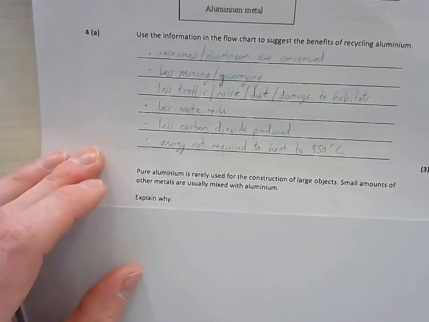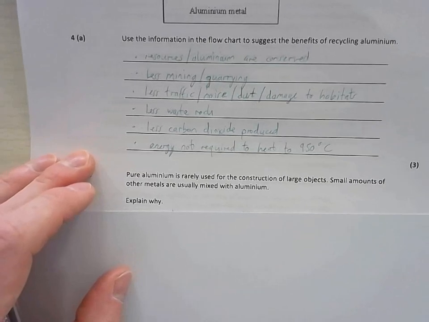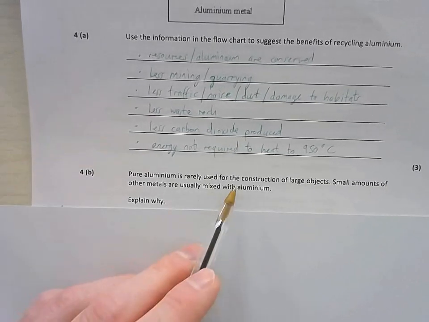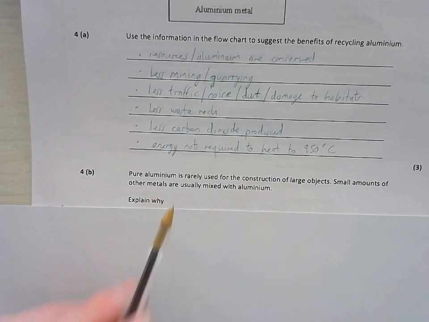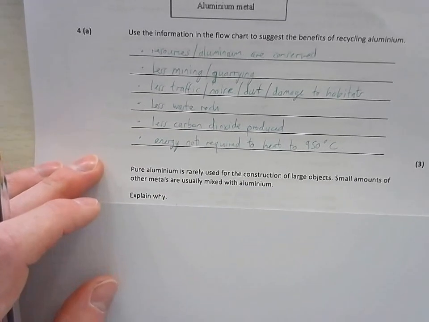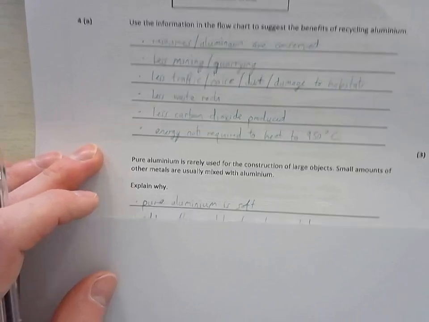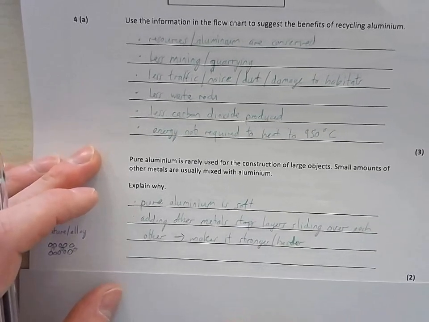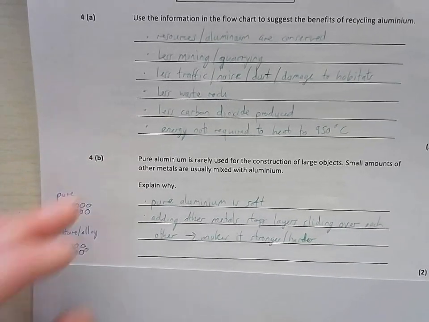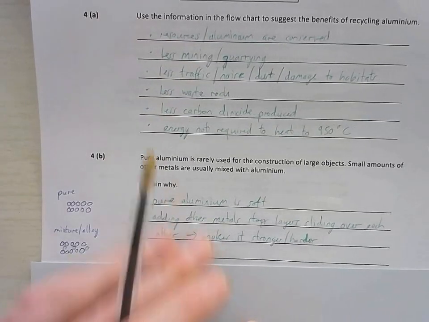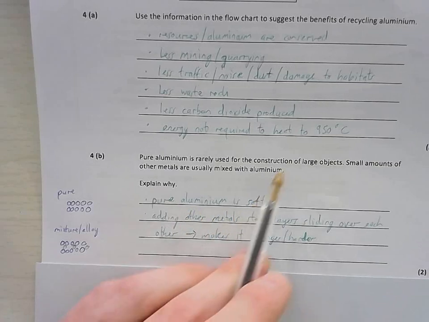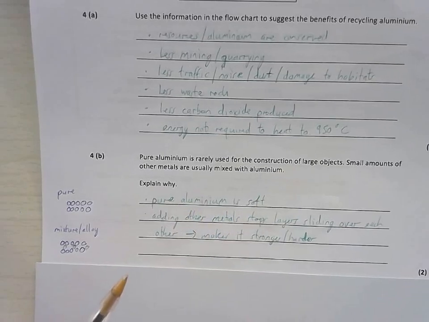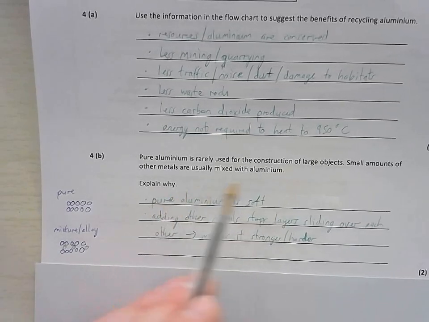Okay, then we've got a similar question to one we had before. So pure aluminium is rarely used for construction of large objects. Small amounts of other metals are usually mixed with aluminium. So this is very similar to the iron and steel question from before, except this one we do need to add a bit more detail to show our understanding. So the first key thing is to say that pure aluminium is soft, and that's why it wouldn't be used for construction. And then, secondly, why add these small amounts of other metals?